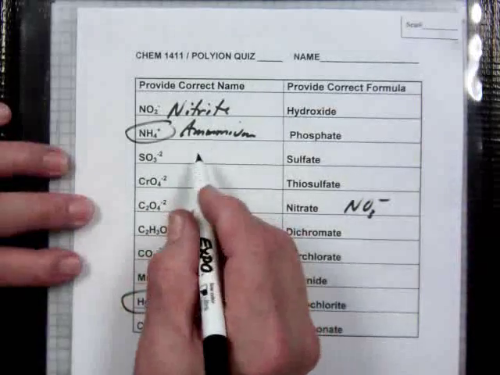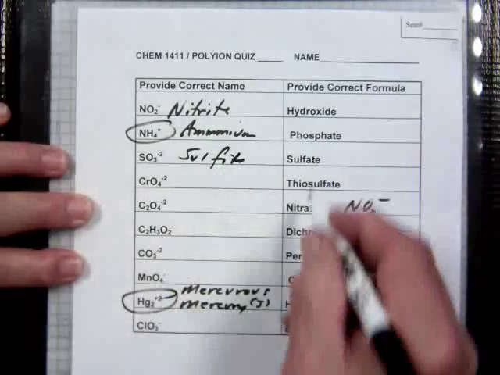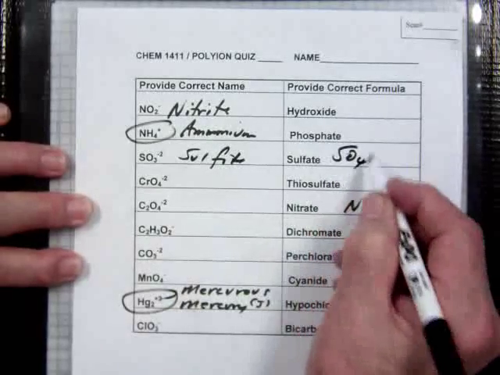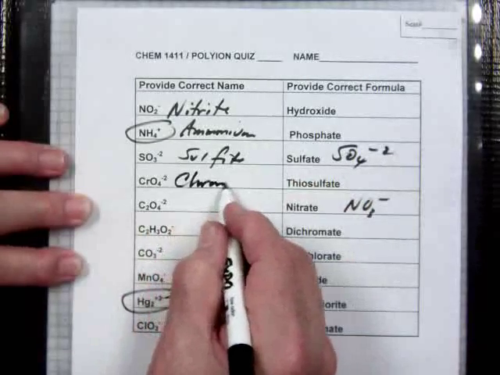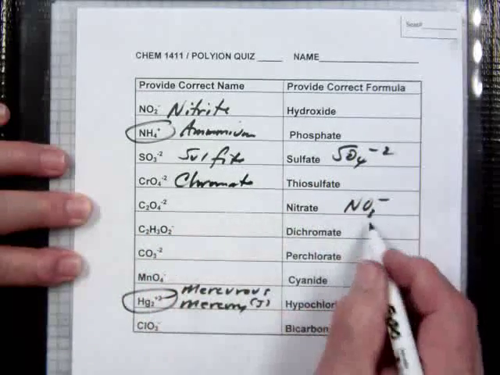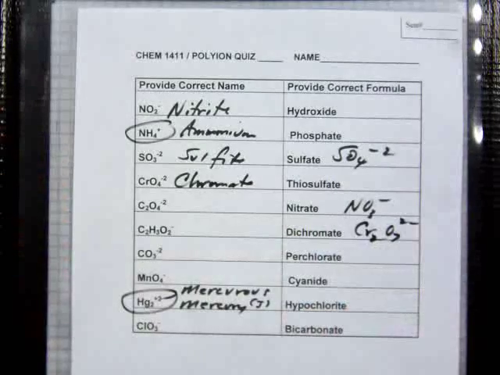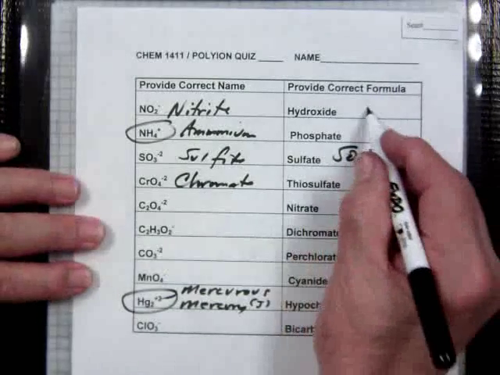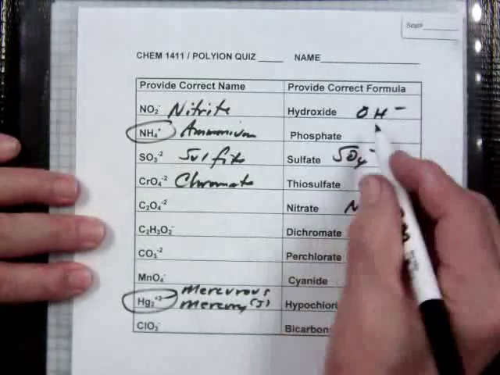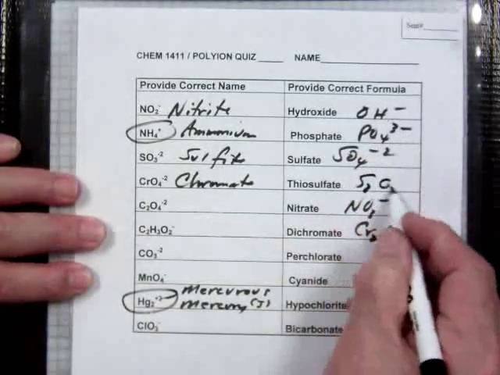You go in here, this is a sulfite. And where's the sulfate? Yeah, right here, SO4. And this is a chromate. And this is the dichromate, Cr2O7, 2 minus. You know, you go all the way, and you just got to learn it for using them in compounds. Hydroxides are used a lot. So phosphate, PO4, 3 minus. And thiosulfate, S2O3, 2 minus.